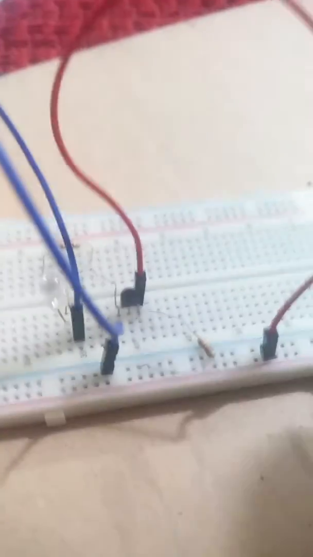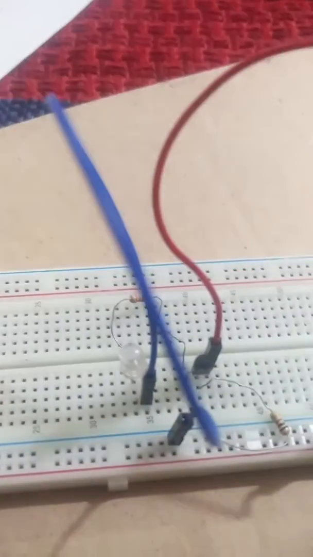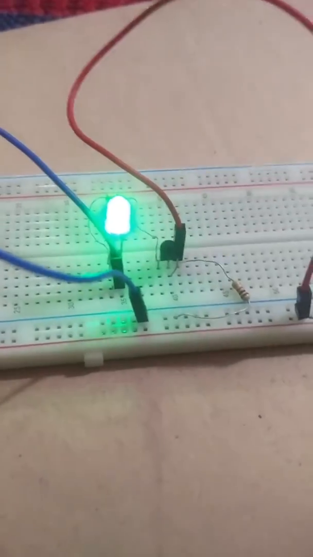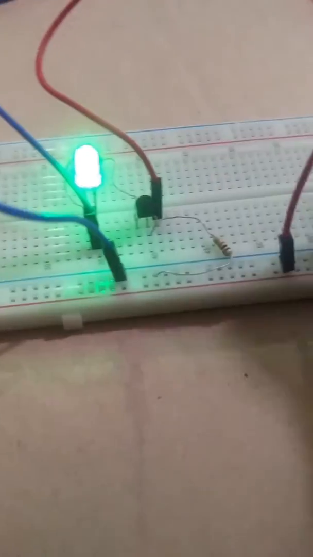All right. Just going to power this. Okay, and it lights up. So that was the practical demonstration of this video.